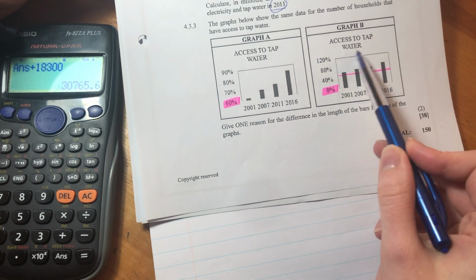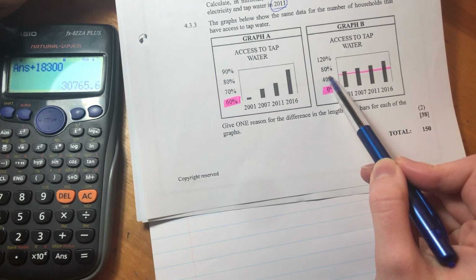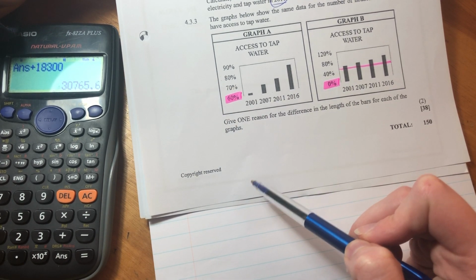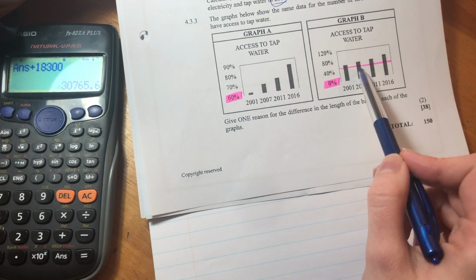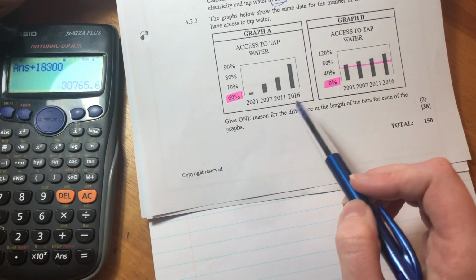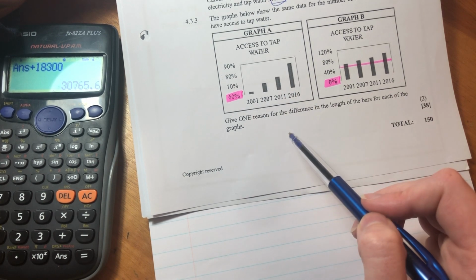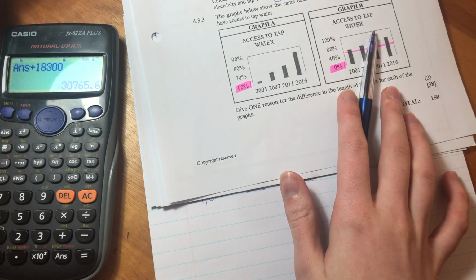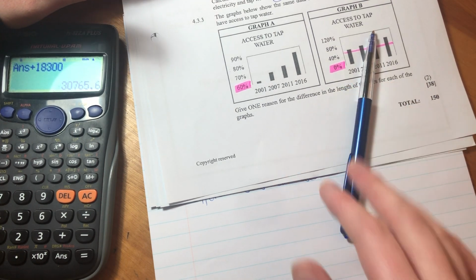This one shows more because it shows everything below 60. Here, it only shows everything above 60. And that is why those two things are different. What they're testing here is whether you can interpret a graph and whether you can actually see what a graph is telling you. So that is the end of this paper, guys. I hope you found that helpful, and best of luck for your exams.